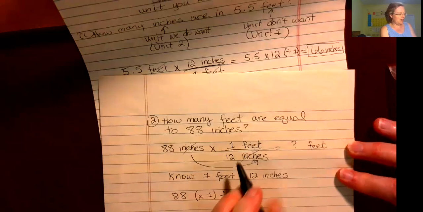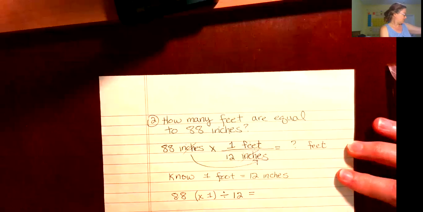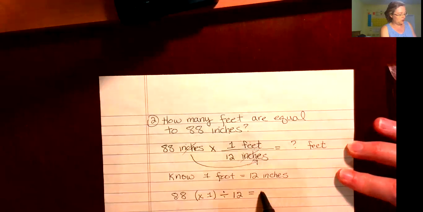And we found out that 88 divided by 12 was 7 1/3 feet. 7.33, which we said was 7 1/3.